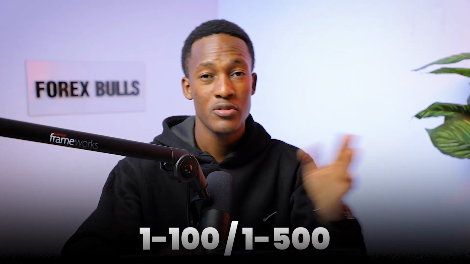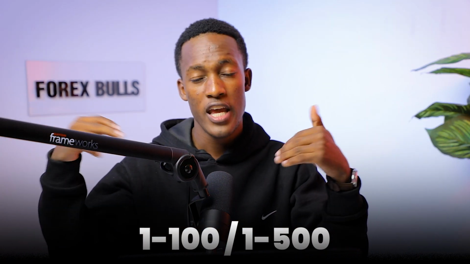Now if you are looking at trading and making money on a small account, you might have to use slightly bigger leverage. So I'd recommend you use from 1 to 100 to at least 1 to 500. If it's too big, let it not exceed 1 to 500. Now that's pretty good, and either way, it's also putting risk management into emphasis.